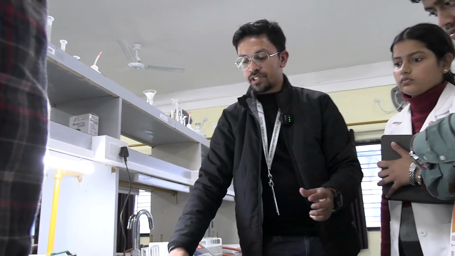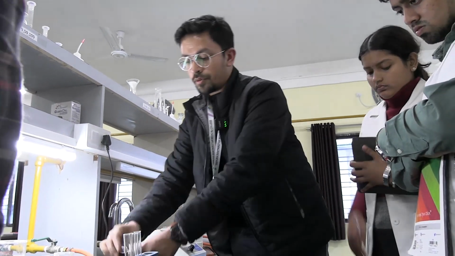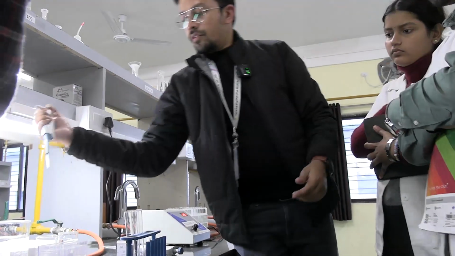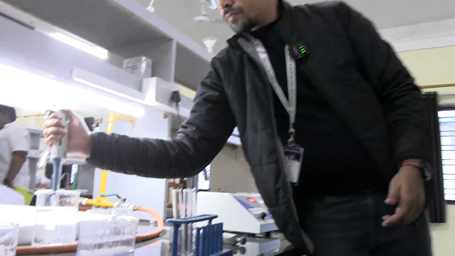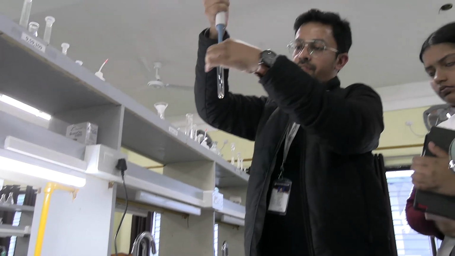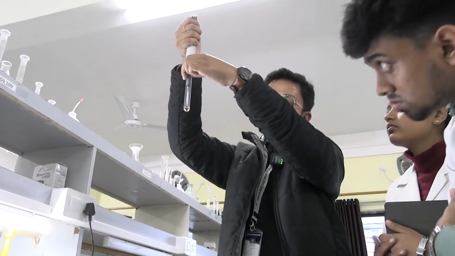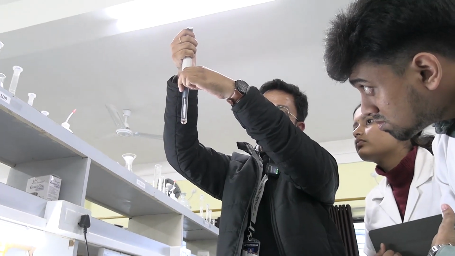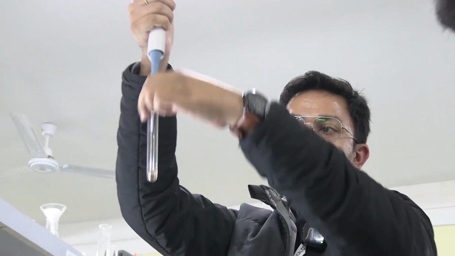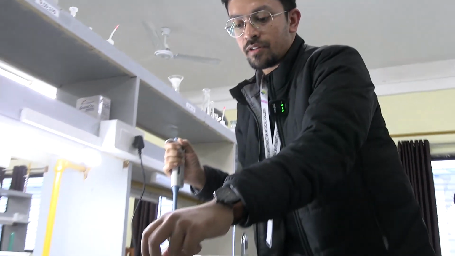Okay, 3 samples taken from the GOD-POD reagent. Now we have to first take the distilled water. Took the distilled water, take the test tube. First see from here how much is the amount. See, this much amount you are doing with, that's all. Take out the test tube. Done. Mix it, keep it here.